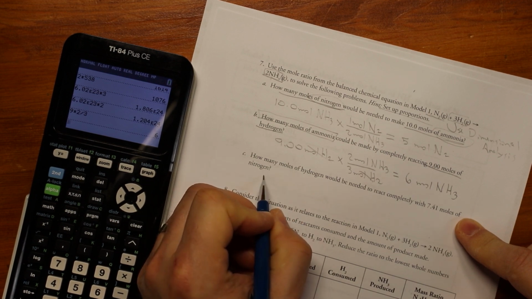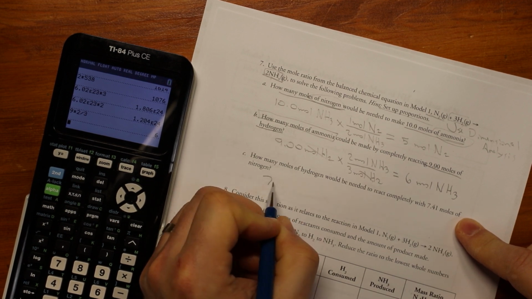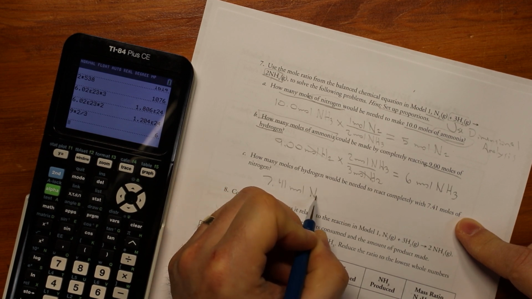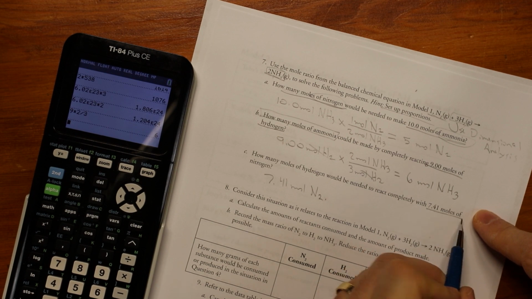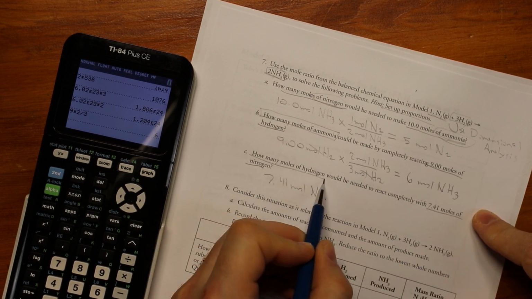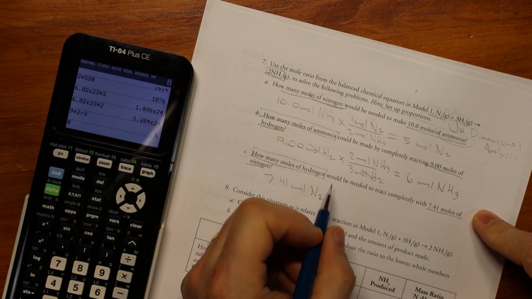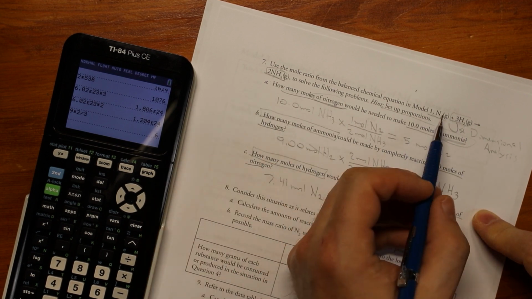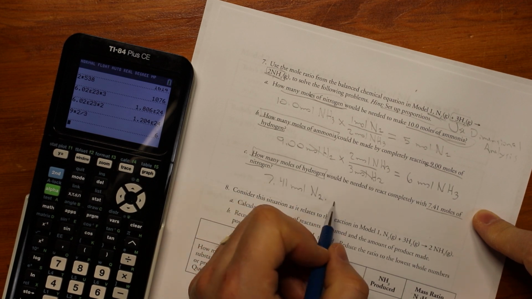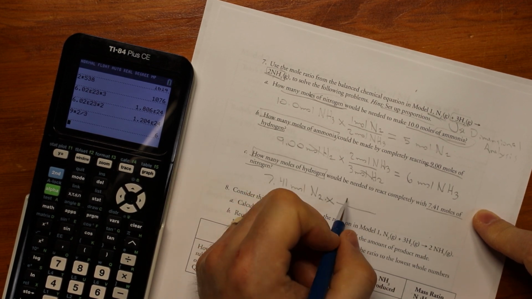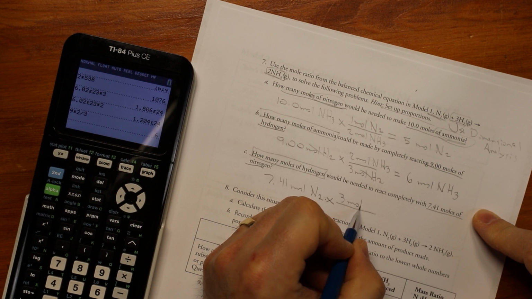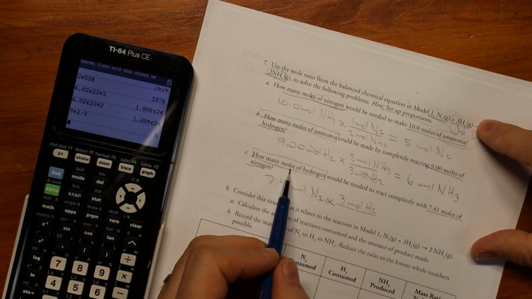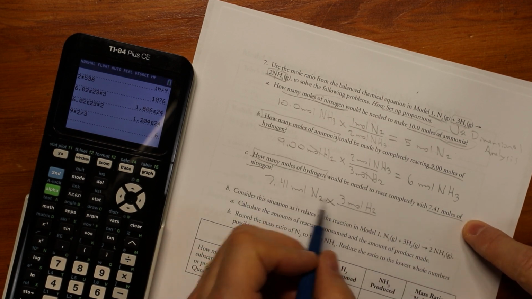Okay, so now we have more complicated math, but you just use a calculator then. 7.41 moles of N2, that's what I'm given. My question is, how many moles of hydrogen? All right, so if I look at hydrogen, hydrogen is 3 moles to 1 mole of nitrogen, right? So in this case, there's 3 moles of hydrogen for this many moles of nitrogen.